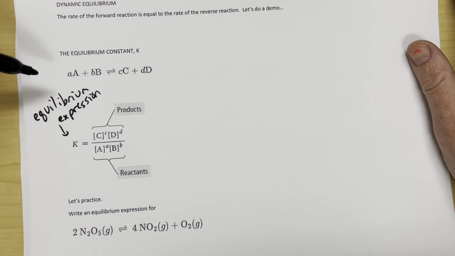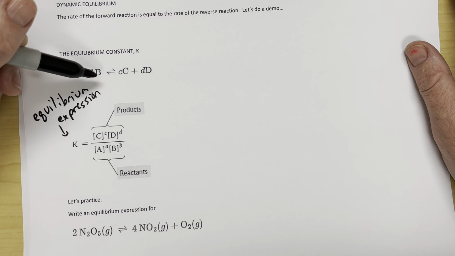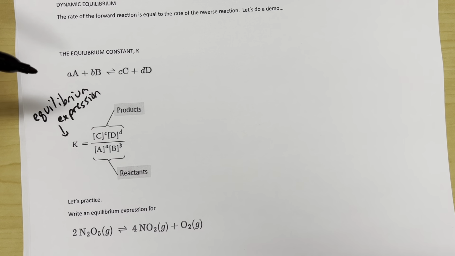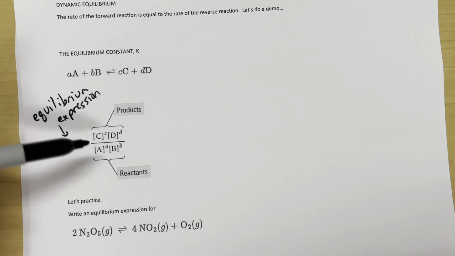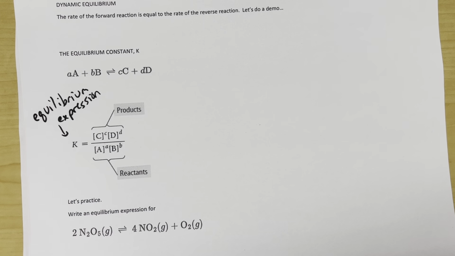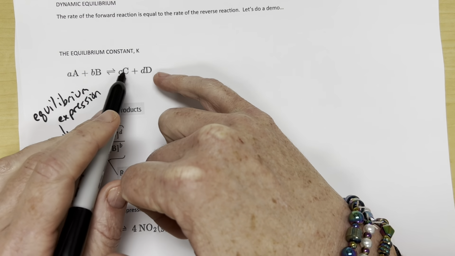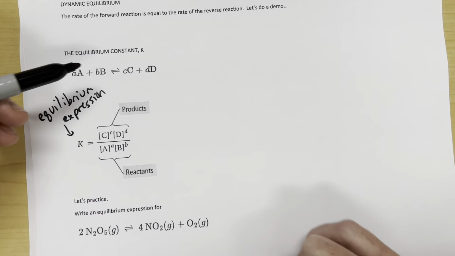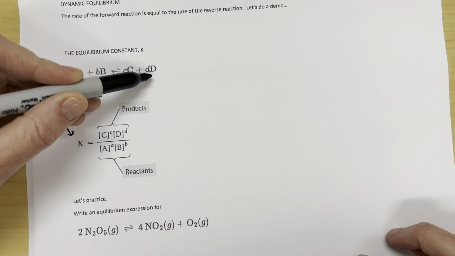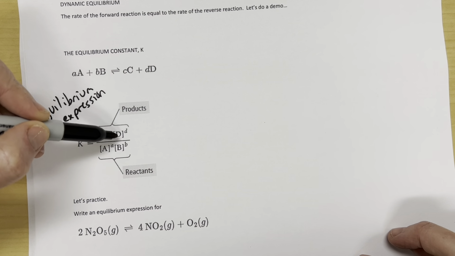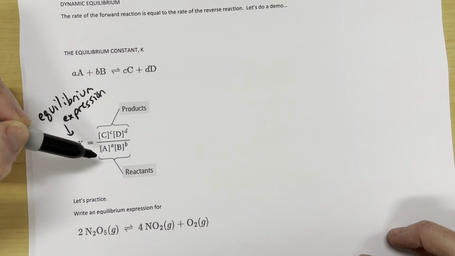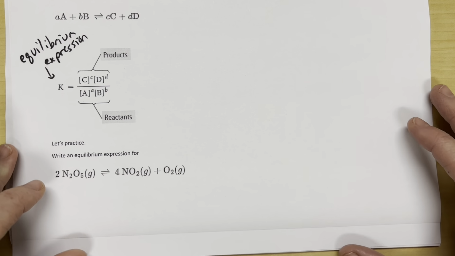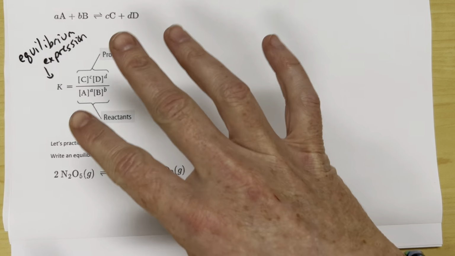All right, so if we have some kind of A, the little ones being the coefficients, and the big letters actually representing the compounds or atoms that are reacting, we're going to put it in something like this. The important thing is to recognize that we're always putting products over reactants. So we take the products here and raise them to the power of their coefficients, and same down here. So let's practice real quick. It's easier to actually do than it is to look at, I think.